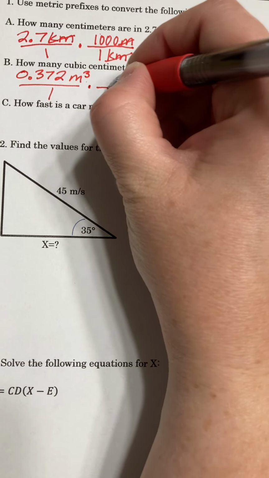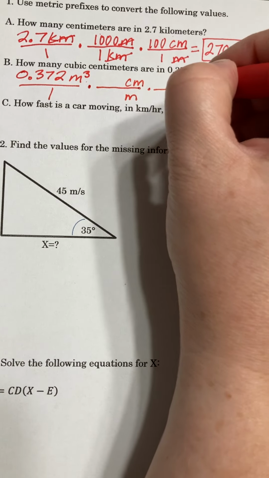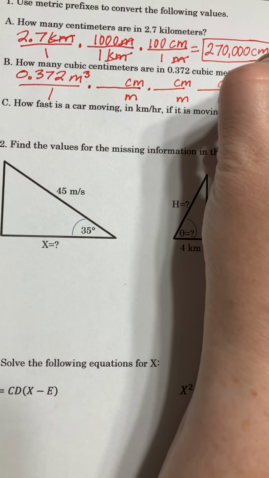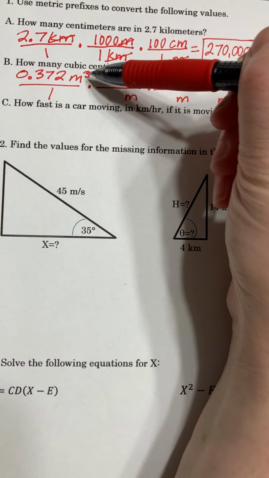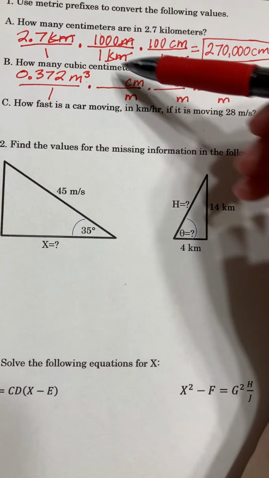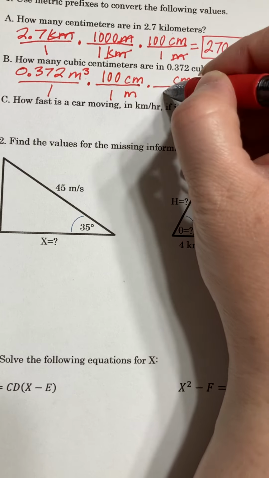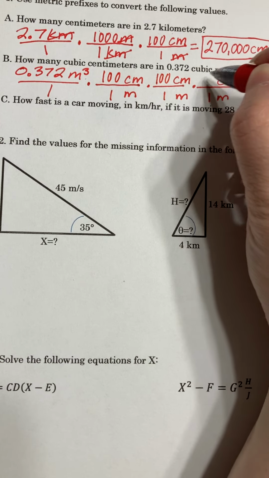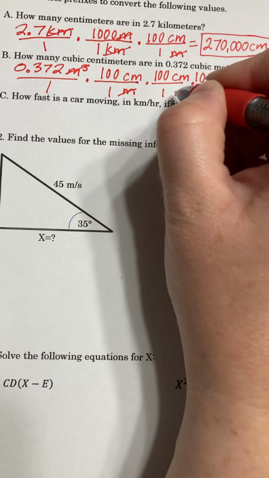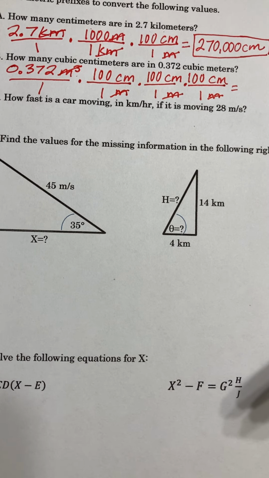So you essentially need meters to centimeters, meters to centimeters, meters to centimeters, because that's something that's cubed. And so you need to cancel out them 3 times. Now, if you want to, you can just write it once and then make the whole thing cubed. That's totally fine. But all 3 of them are going to be 1 meter equals 100 centimeters. So then that cancels all 3 of those, and you're left with 3 centimeters on top, which means your answer is going to be in cubic centimeters.